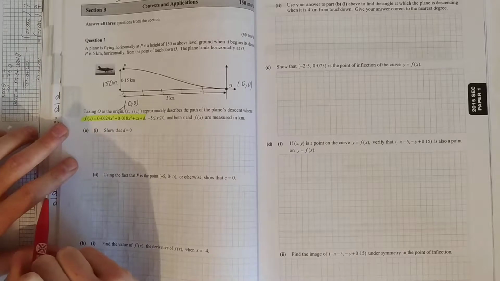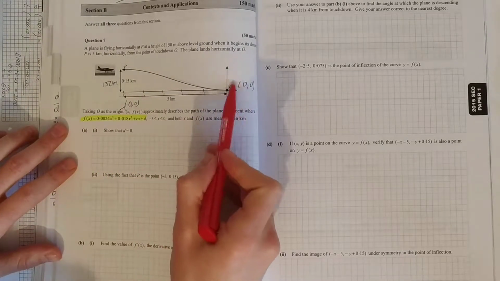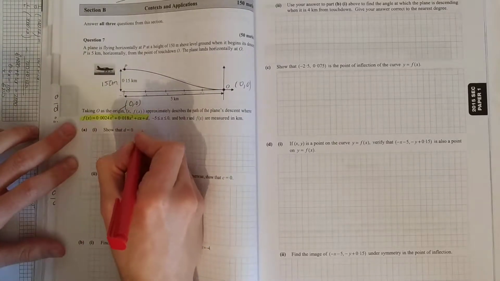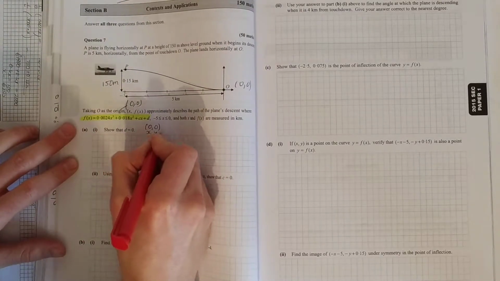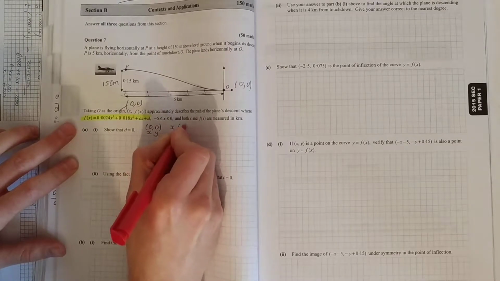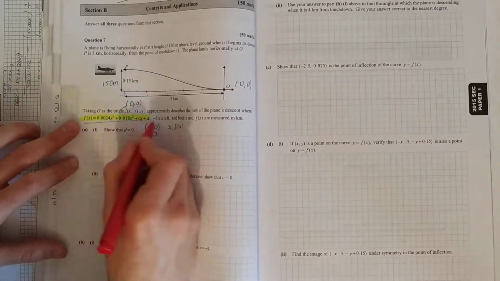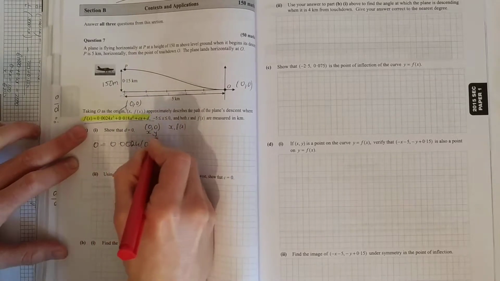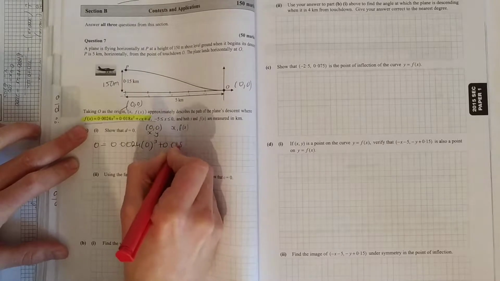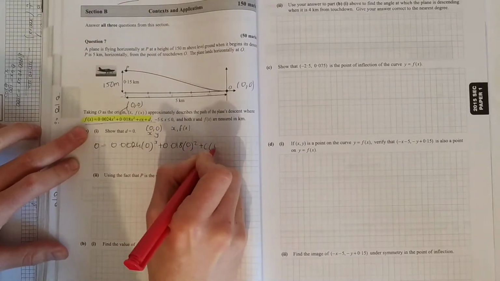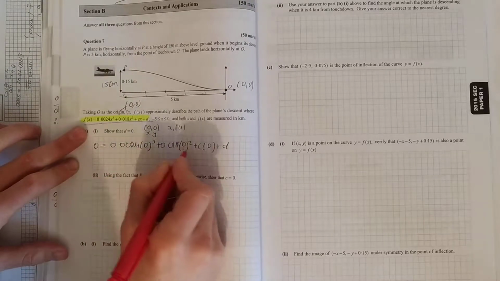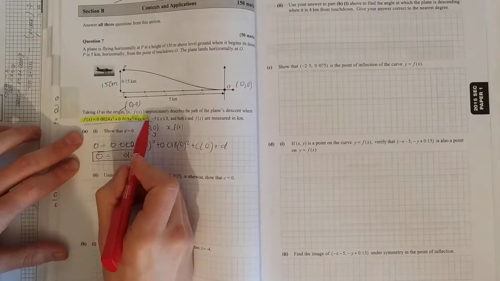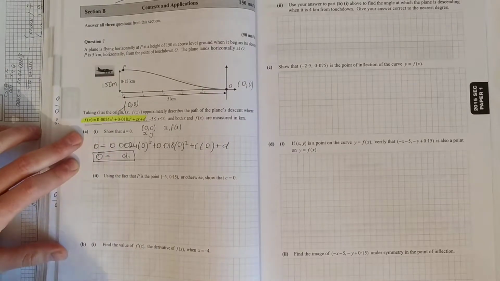Show that d is equal to 0. Now all you have to do here is, if a point is on a curve, the only thing you can do is sub it in. So at the point 0, 0, this is your x and your y, or your x and f of x. So fill it in to your equation up here. So 0 is equal to d. Anything with an x equal to 0 obviously cancels, so you're left with d is equal to 0. So that means d is read out of that equation.